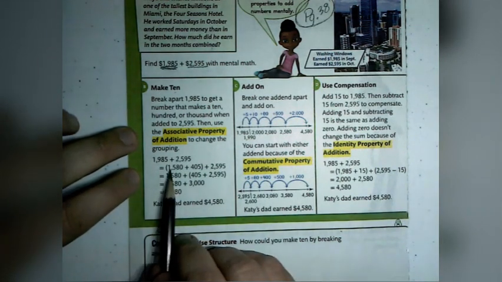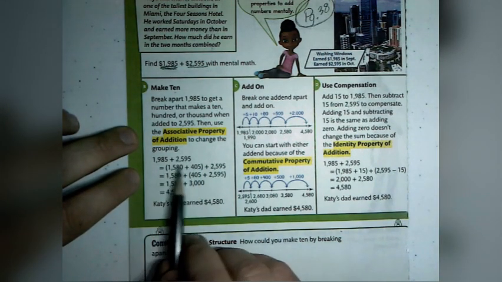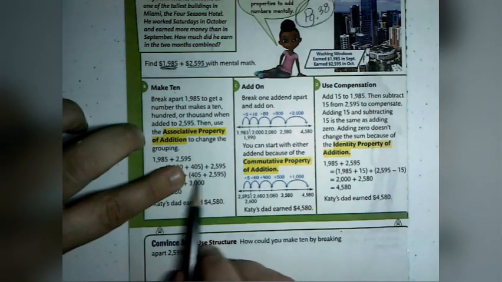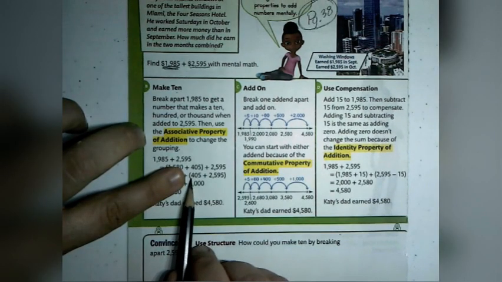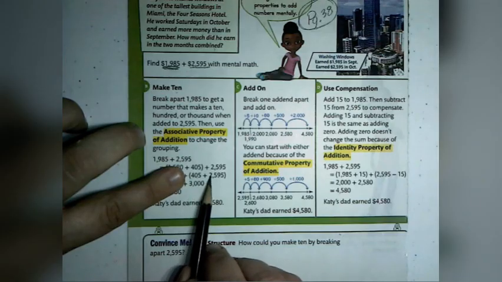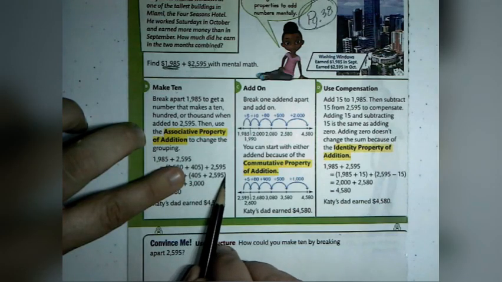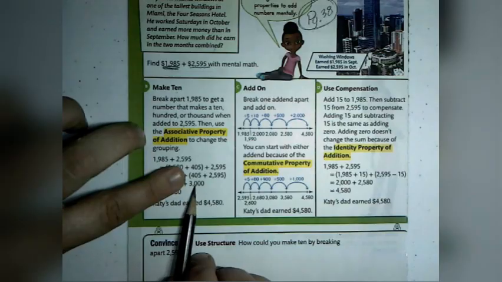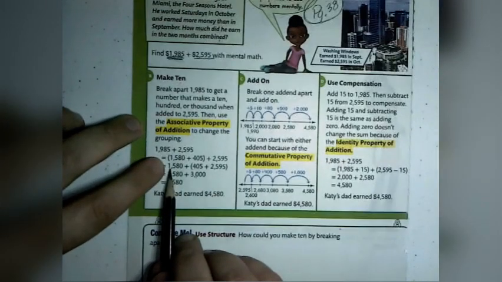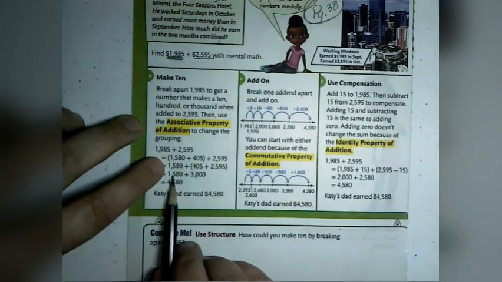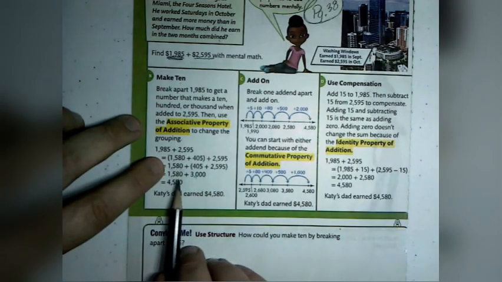So by doing this, these parentheses tell us what to do first. Let's just move those over. Let's focus here. We just said if we have 405 and we add it to our 2,595, hey, it's a nice easy 3,000. Then what do I have left? Well, I've got 1,580. So now I need to add those two together.